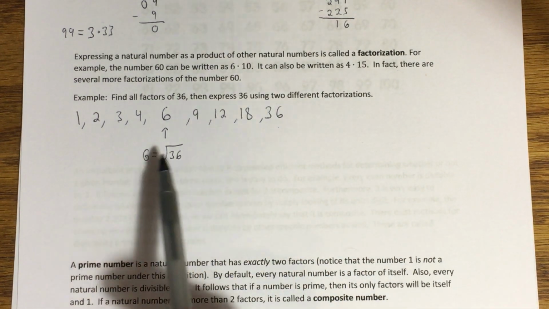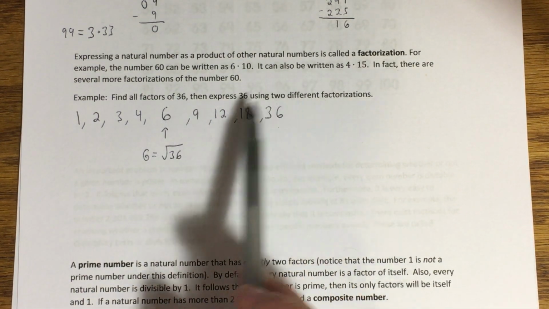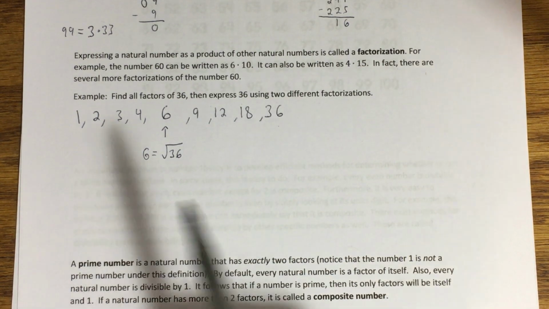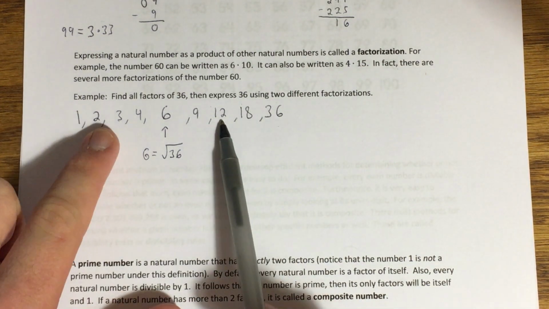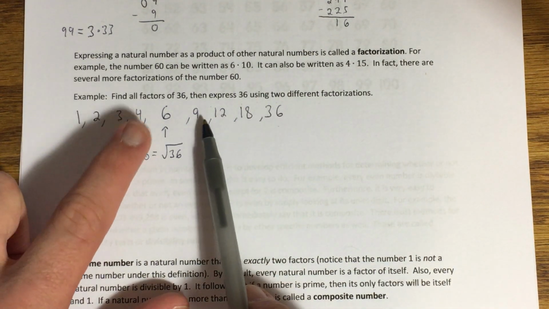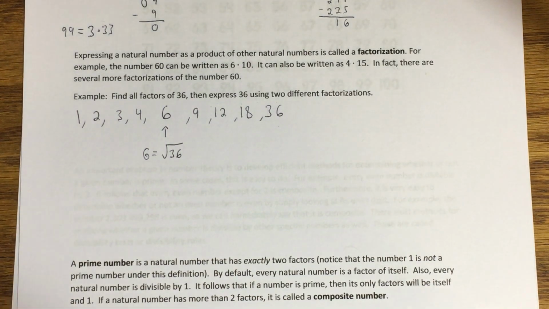But before we get to that, I want to talk about the next part of this. We want to express 36 using two different factorizations. Well, as we worked through this, I kept saying 1 times 36 is 36, 2 times 18, 3 times 12, 4 times 9, 6 times 6. Any one of those is a valid factorization of 36.